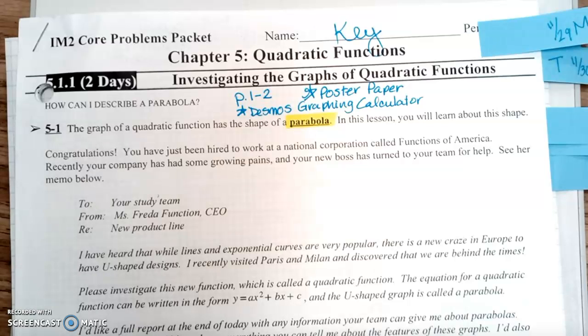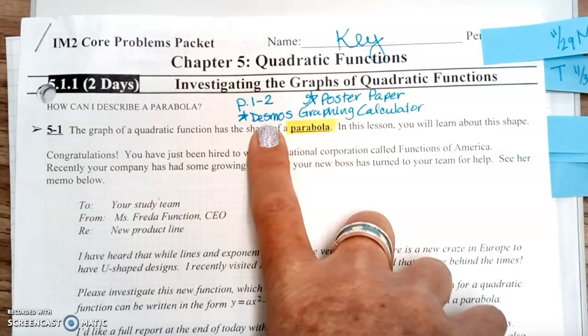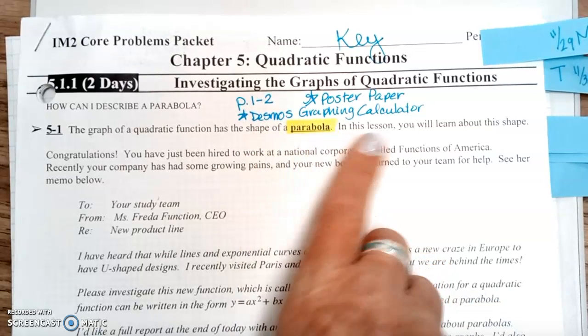And chapter 5 is titled Quadratic Functions. We're going to be investigating the graphs of quadratic functions, and we're going to learn how to describe a parabola. When we break up into groups, you're going to be using your Desmos graphing calculator.